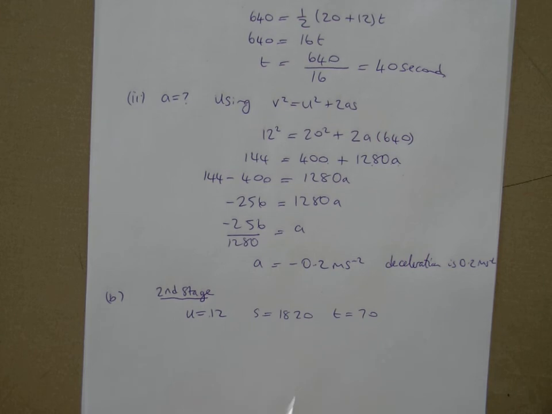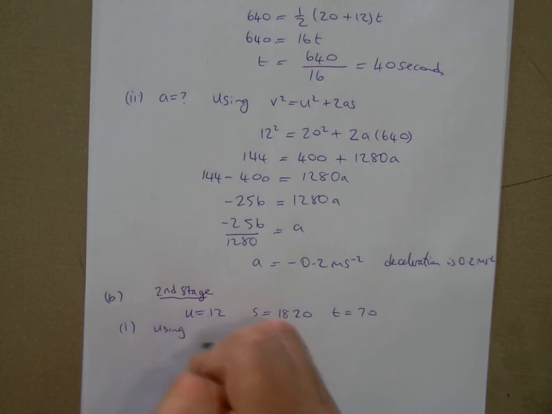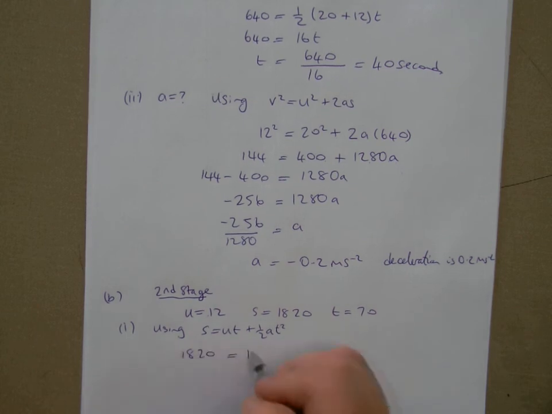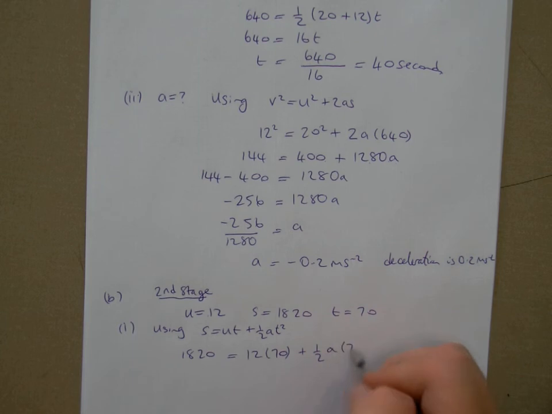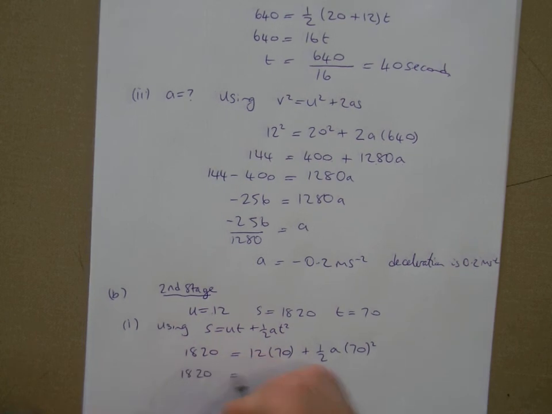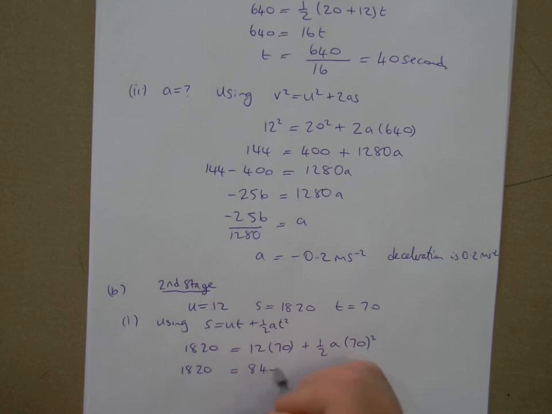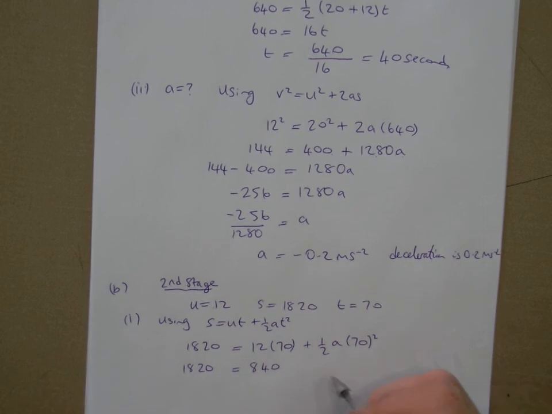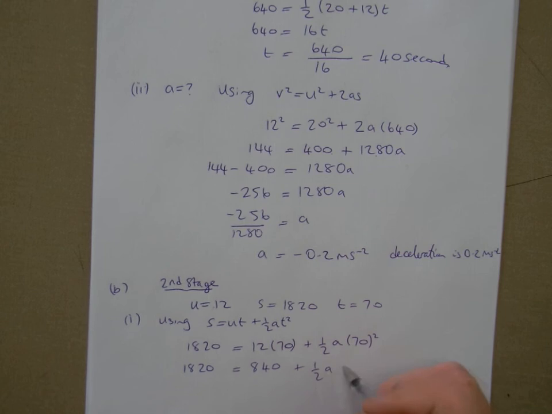So to get the acceleration, we're going to have to use s equals ut plus half at squared, because those are the values we know. We know s is 1820, we know u is 12, we know t is 70, we don't know a, of course, that's what I'm working out. Okay, so we do that. So we've got 1820, that's going to be 840 there, and then we've got 1/2 a, and then 70 squared is 4900.